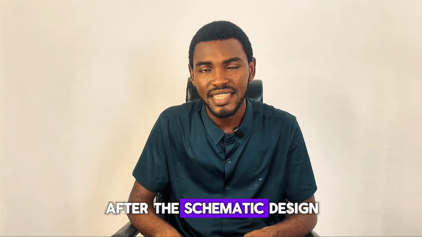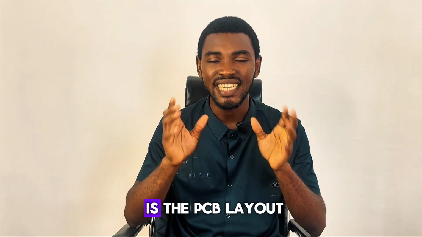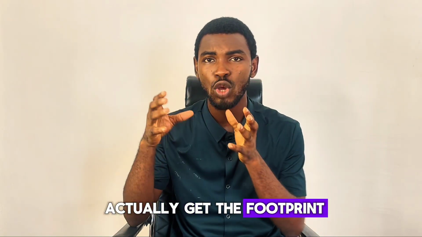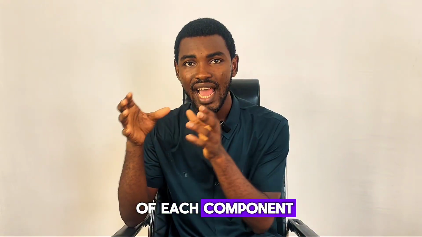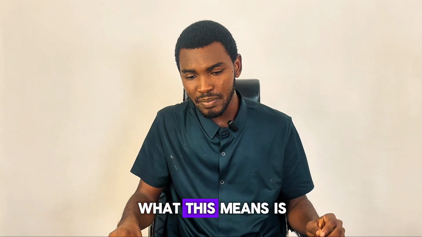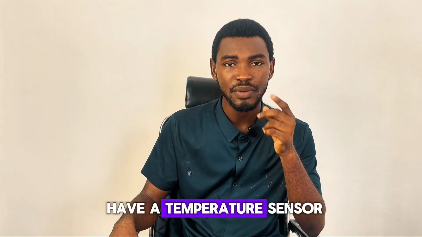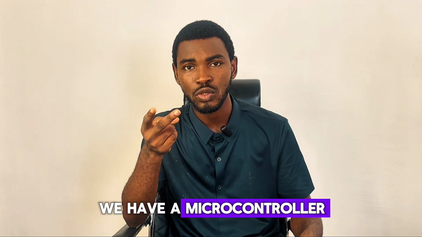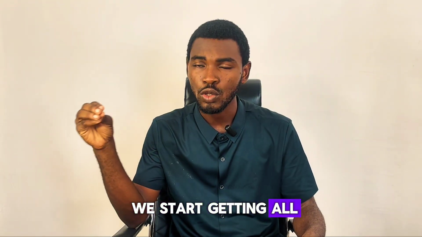After the schematic design, what to do next is the PCB layout. In the PCB layout, this is where we actually get the footprint of each component and put it in the PCB design environment. Let's say we have a temperature sensor, a humidity sensor, a microcontroller. We start getting all those components.